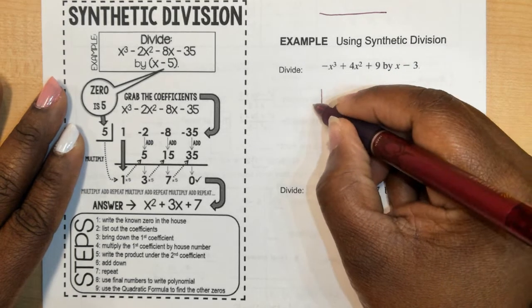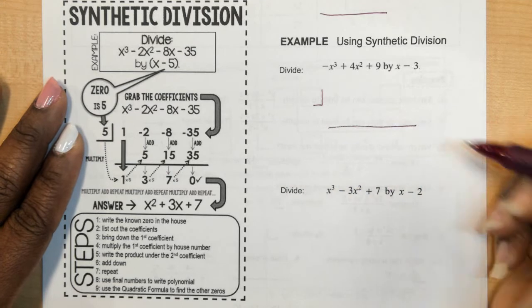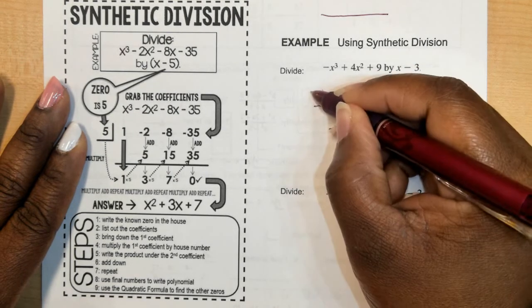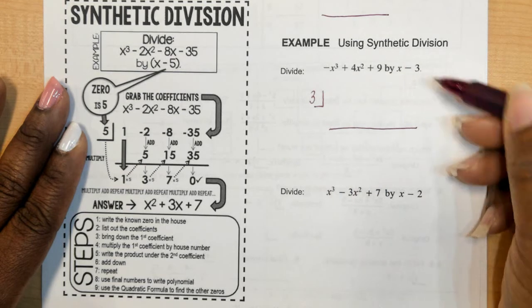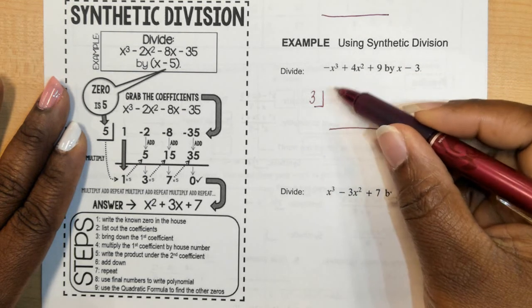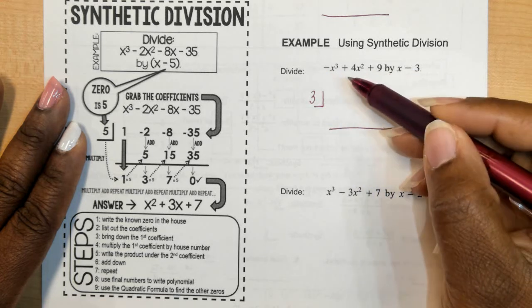Alright, so I'm going to build my little house, and here's my line. So in the house, I'm going to take x minus k. I want my k value, so that's going to be a 3. Alright? 3. Not -3, but +3.